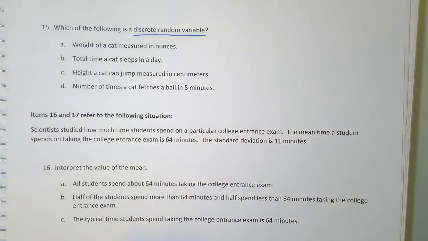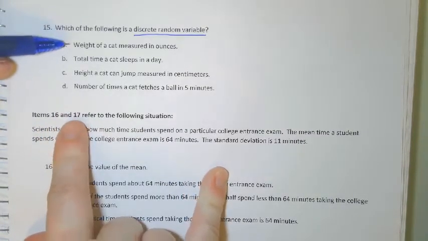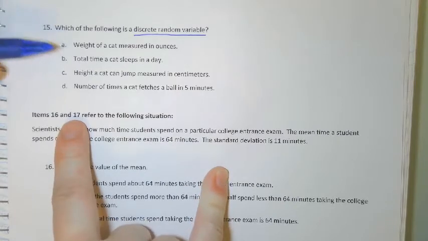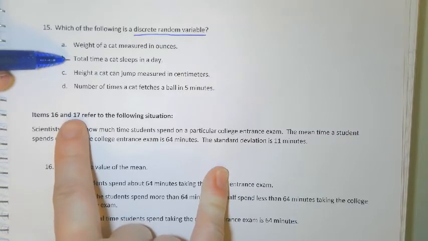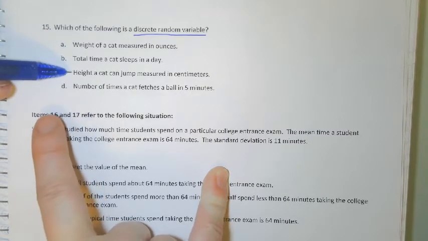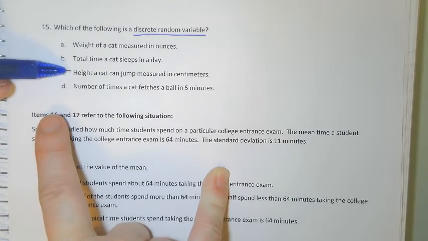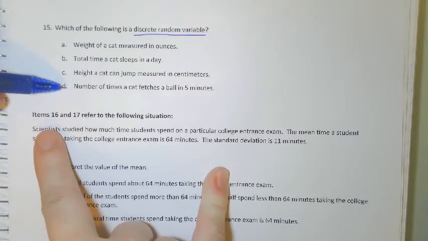We have 4 choices. A, weight of a cat measured in ounces. B, total time a cat sleeps in a day. C, height a cat can jump measured in centimeters. And D, number of times a cat fetches a ball in 5 minutes.